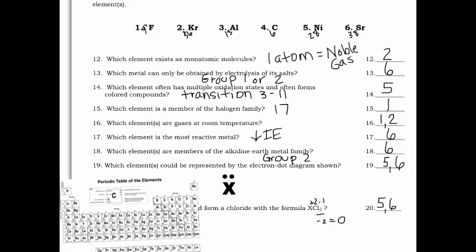When you study for the back side, switch out the elements, and you can also switch out what's in the question. Instead of asking which elements exist as monatomic, maybe make it diatomic. Instead of metals, make it nonmetals. Number 14, I really can't change, so make sure you know which elements are transition elements. Maybe instead of the halogen family, we ask the noble gases, or transition elements, or alkali metals, or alkaline earth. Remember, you need to memorize all of those families. So that's how you can practice and be prepared for one of the hardest quizzes of the year.